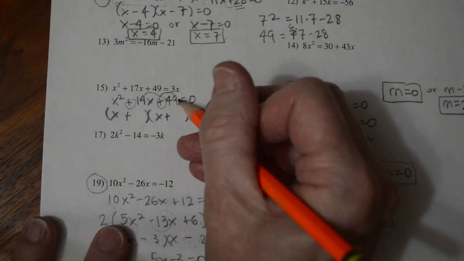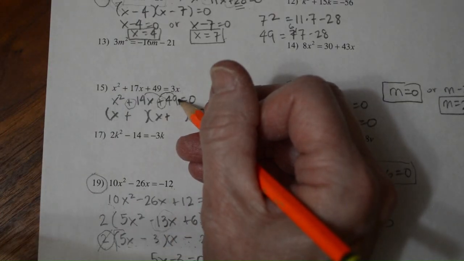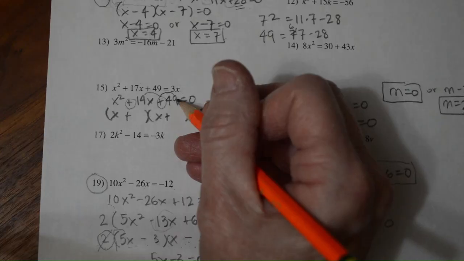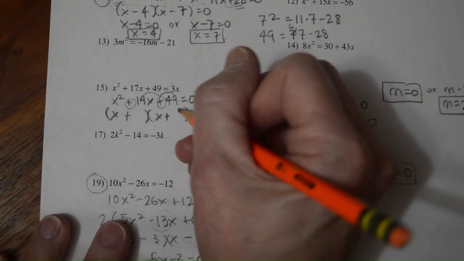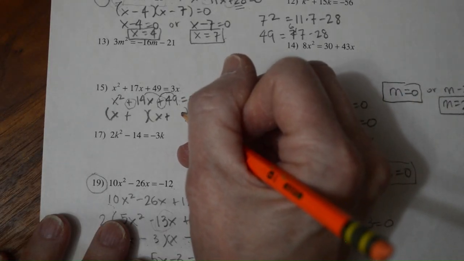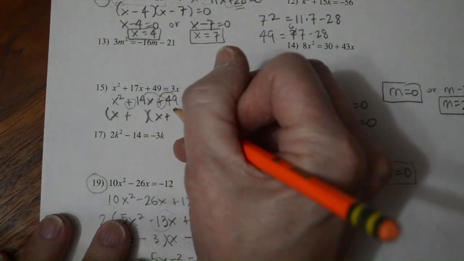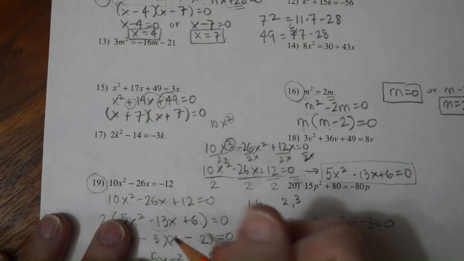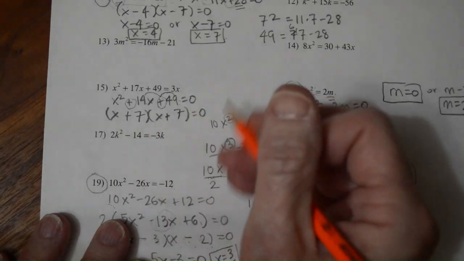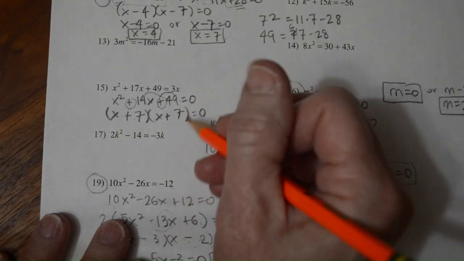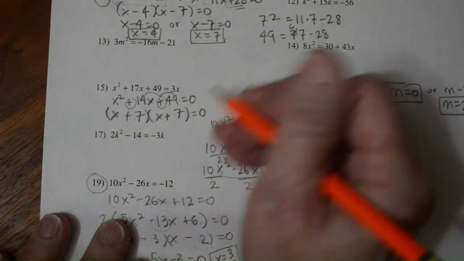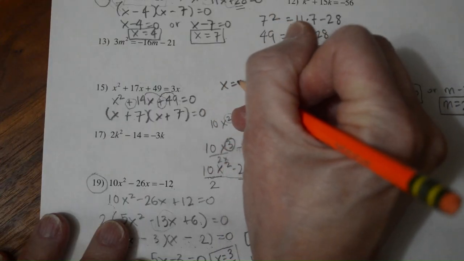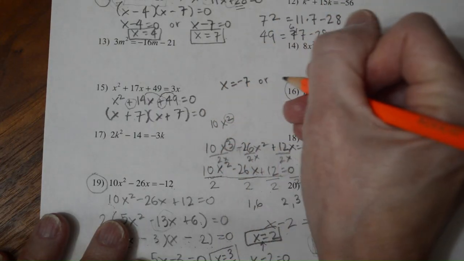All right, two things that multiply to 49. 49 is only 1 and 49, or 7 and 7. All right, and it's going to have to be 7 and 7. 7 plus 7 do add to 14. So we've got 7 and 7. This is interesting because I've got x plus 7 equals 0 or x plus 7 equals 0. If I do that, then I say x equals negative 7 or x equals negative 7.